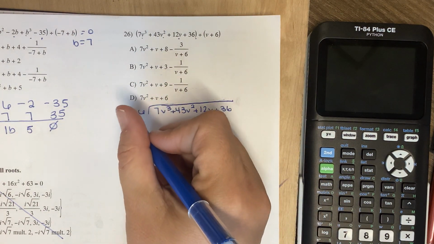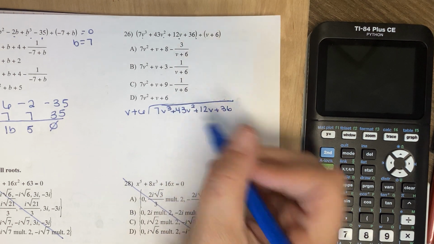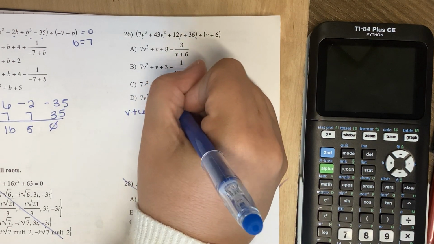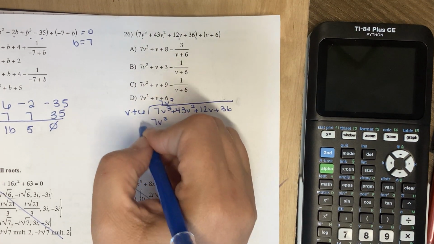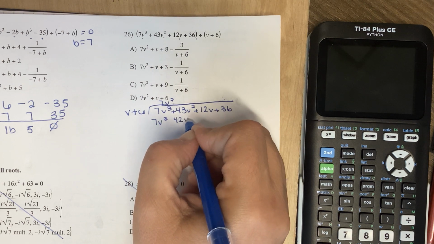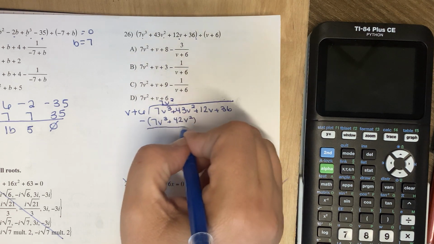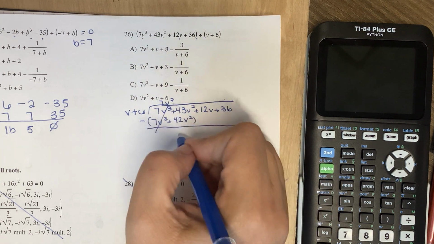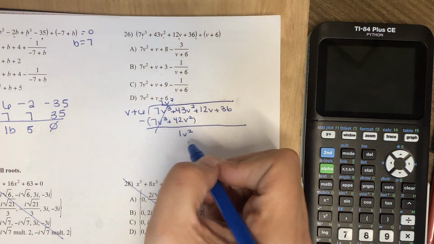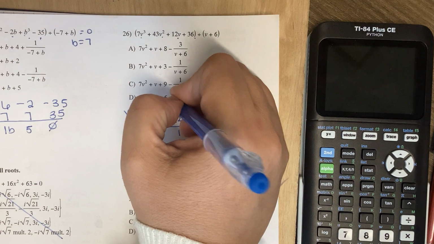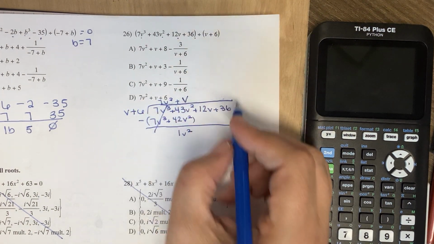How do I get this v to look like this 7v cubed? Multiply by 7v squared. 7v squared times v is 7v cubed. 7v squared times 6 is 42v squared. Remember, with long division, we subtract. Those are going to cancel, and that's going to give me 1v squared. I multiply this v by v to make it look like 1v squared. V times v is v squared.